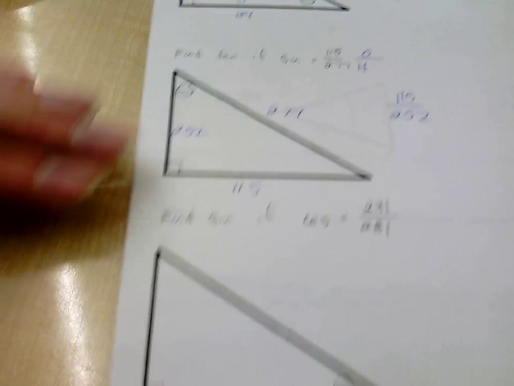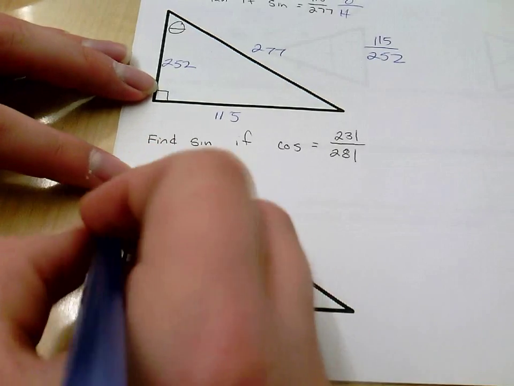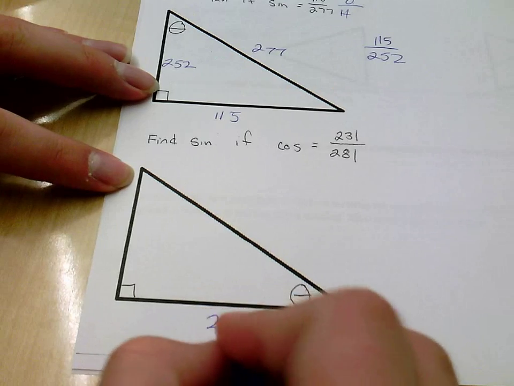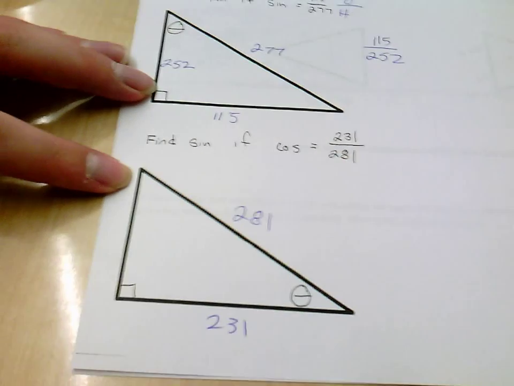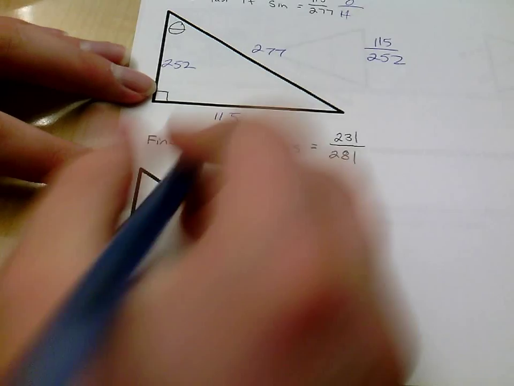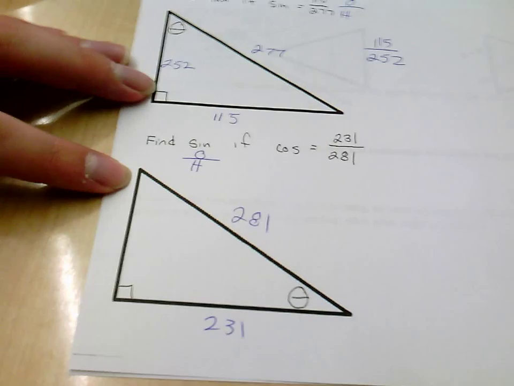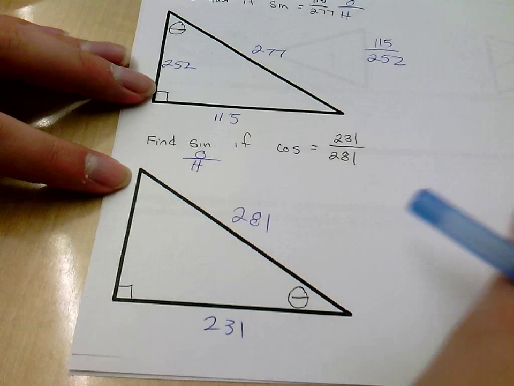Okay? Same idea here. Cosine is adjacent, which is 231 over 281. You'd solve using the Pythagorean theorem, and then you'd find whatever opposite over hypotenuse was right there. All right.